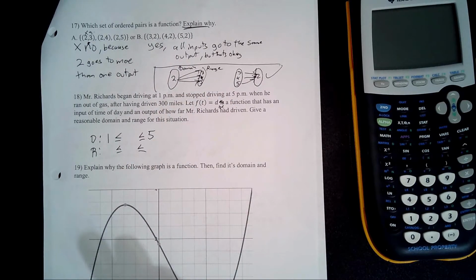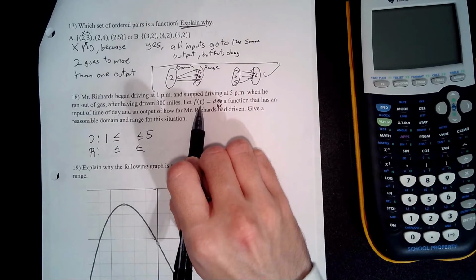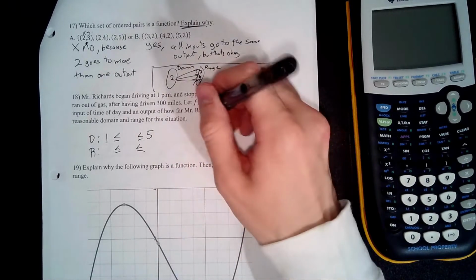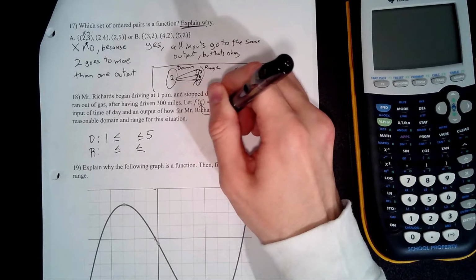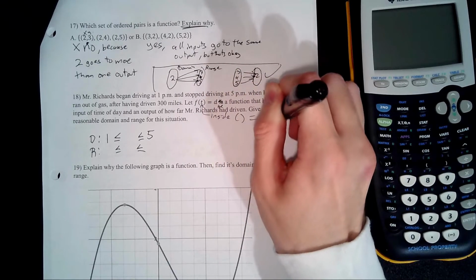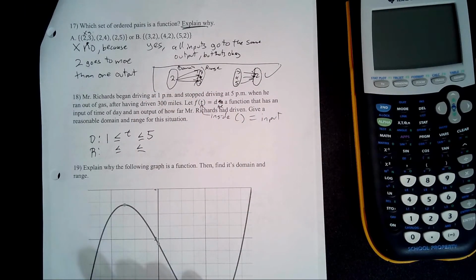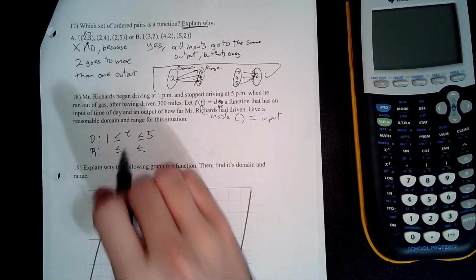What letter did I choose for time? Well, pretty obvious here in this case. I chose T for time. That's the inside the parentheses. Inside parentheses equals input. T. So the range, you actually have 2 ways to write the range.